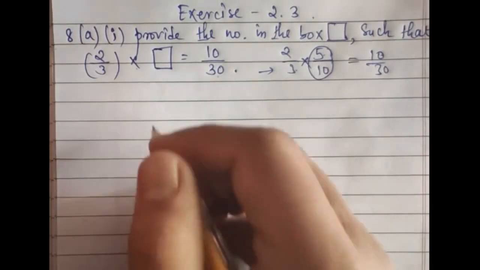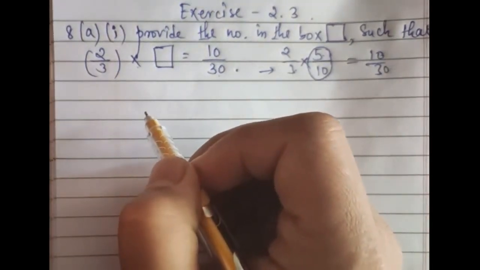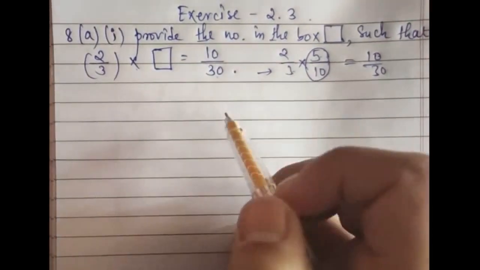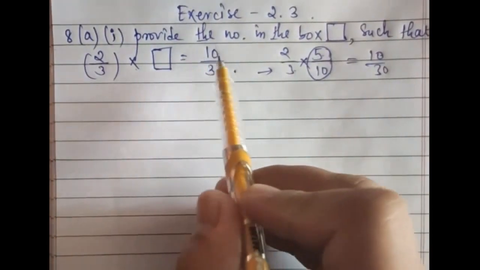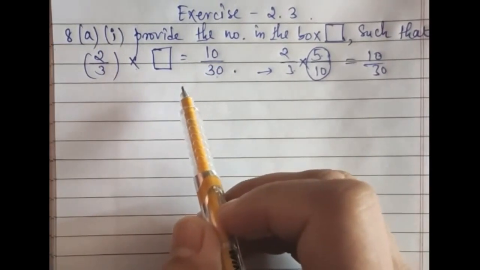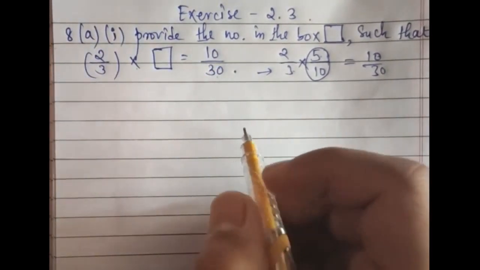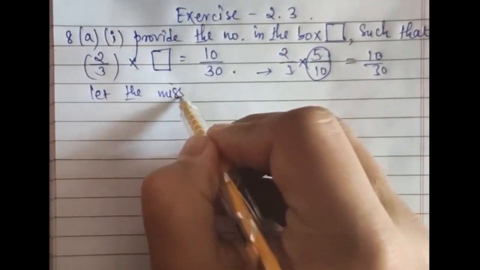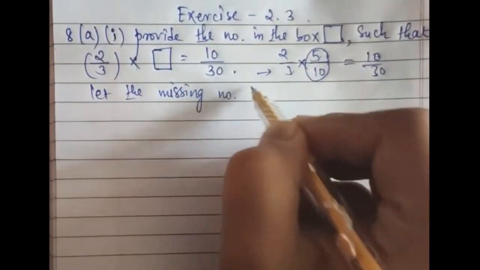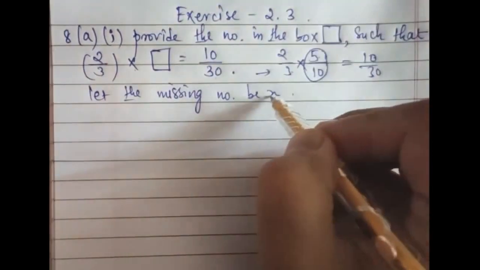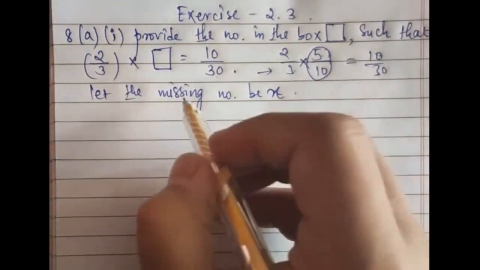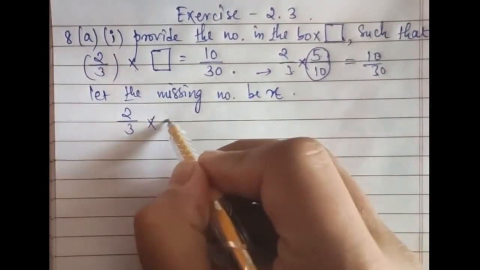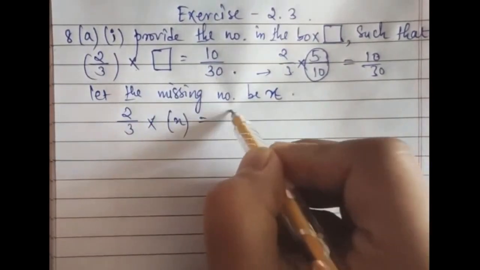You may know that we have done this type of problem in the previous class. Whenever there is a fill in the blanks, what we used to do is let the missing number be x. So 2/3 into x is equal to 10/30.